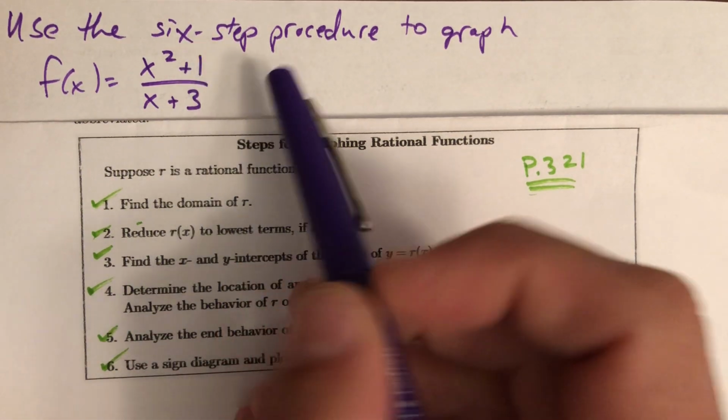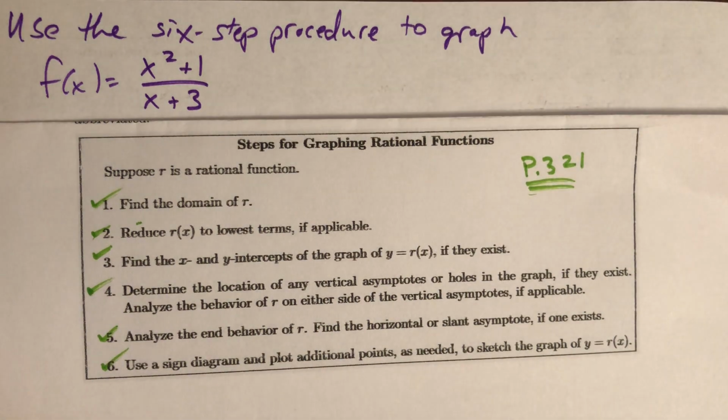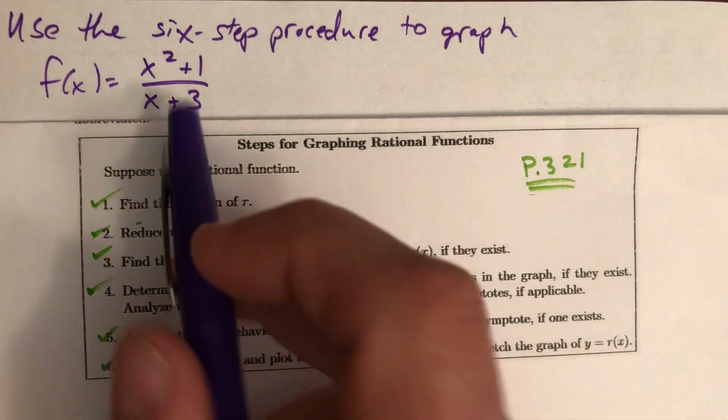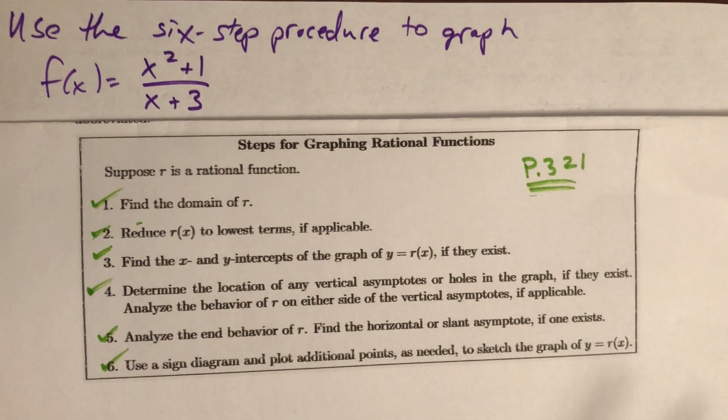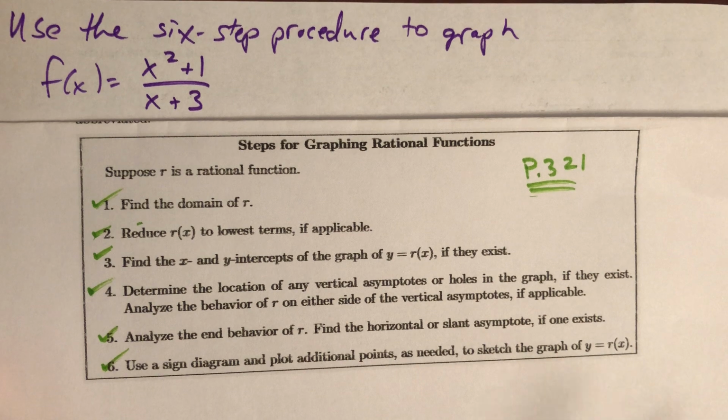We know that x squared plus 1 is factorable over the complex numbers, but that's not what we want to do. We want to factor it over the real numbers, and we know that we can't factor that over the real numbers, so we just don't, and that's factored. So we can get on with it.